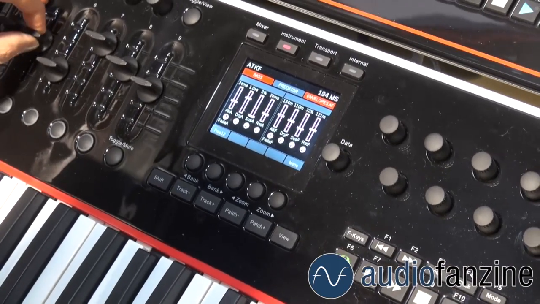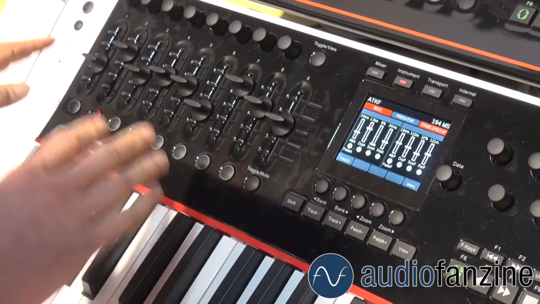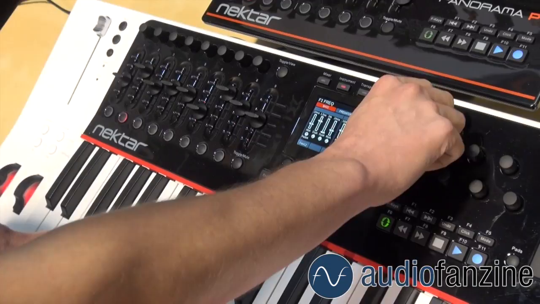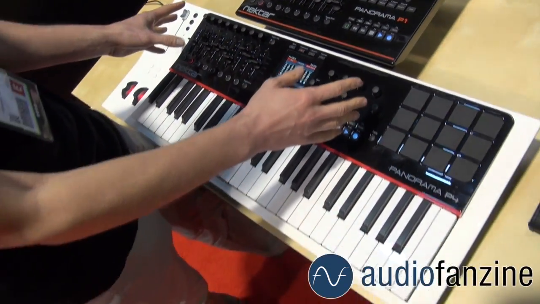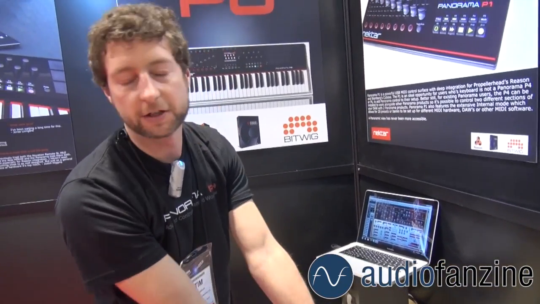Over here I have the filter envelope as well. Okay, and that's all nice and easy. Okay, but what happens to the filters? Well, they're still here. And the entire control surface always works with the instrument at all times. Whatever I change in the display, the other controls that aren't in the display are unaffected by that change.